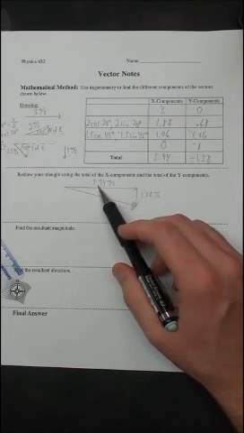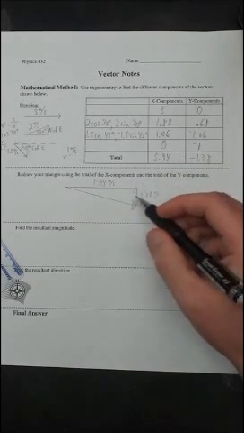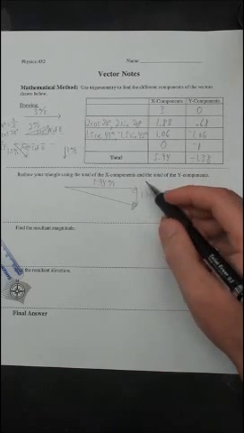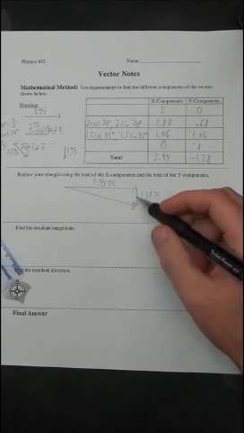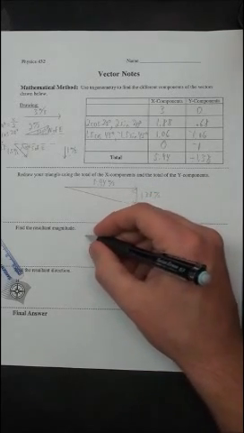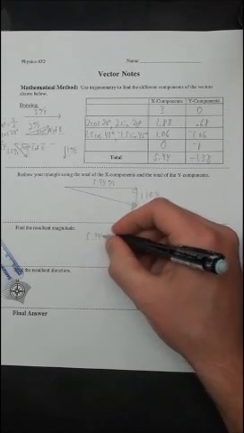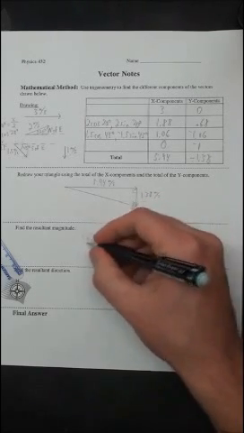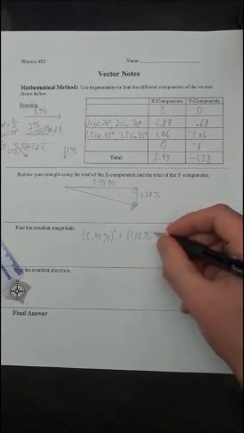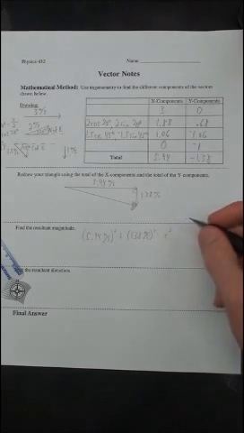So I've got 5.94 on this side, 1.38 here. This is a right triangle, so I can use Pythagorean theorem. Remember, you can only use Pythagorean theorem on a right triangle. You know Pythagorean theorem, right? A squared plus b squared equals c squared. So I've got 5.94 squared plus 1.38 squared gives me, I'll just put c because that's what you do in math.